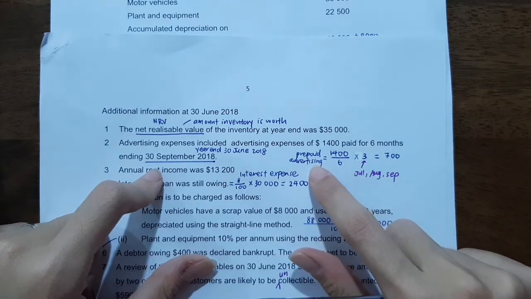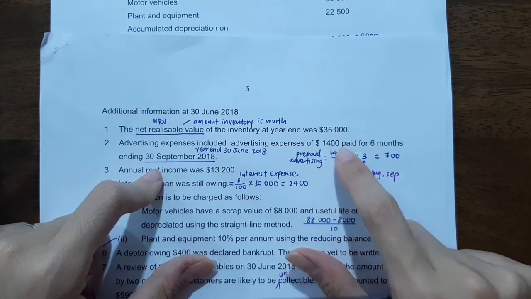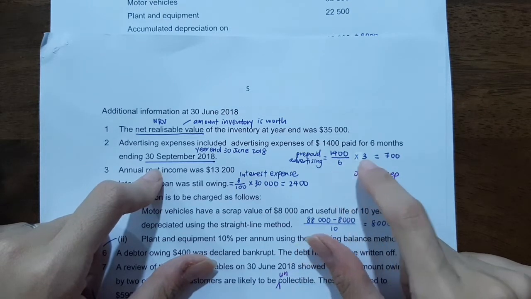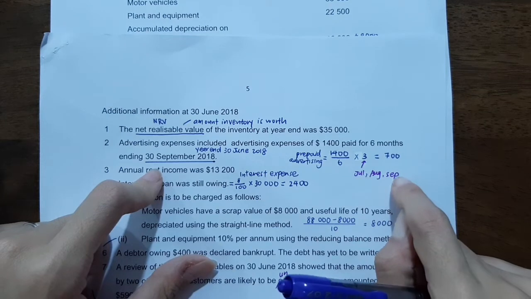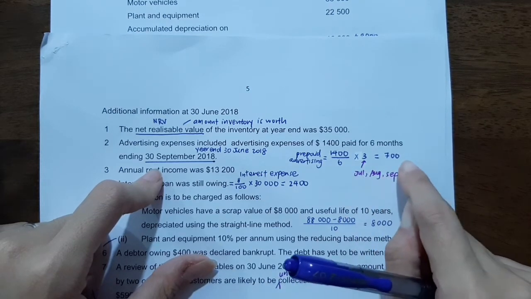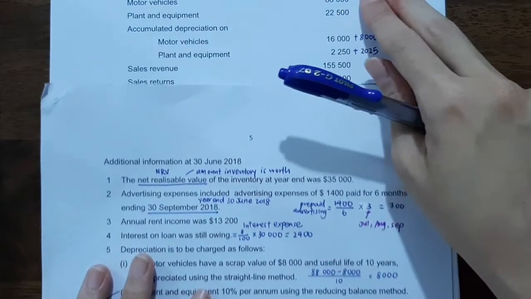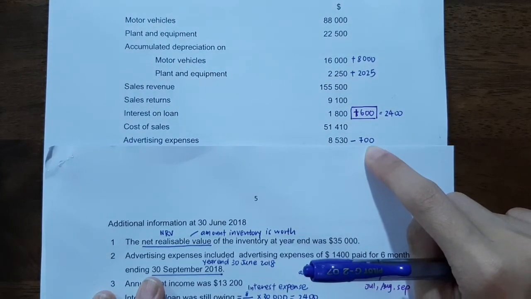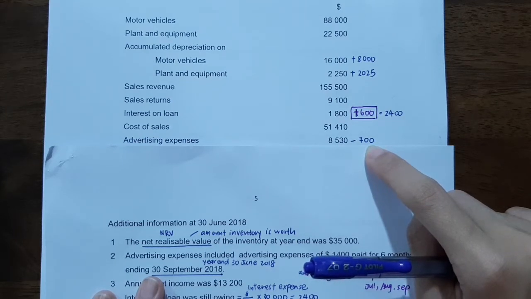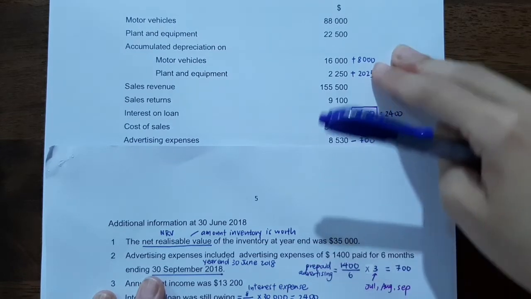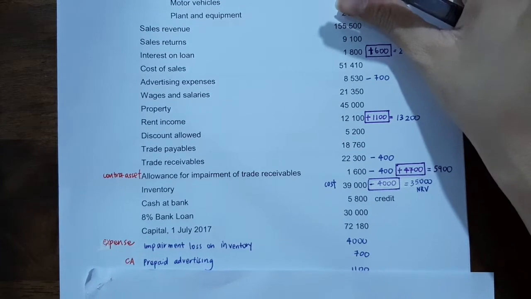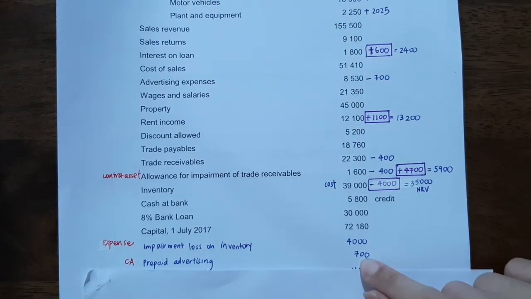Hence my prepaid advertising is $1,004 paid for 6 months, so divide by 6 per month. Then you times 3 months for July, August, September. This is my prepaid amount, $700. Because I'm paying in advance for the next financial year, I subtract $700 from advertising expense. I'm paying in advance for next year, and I also have another account called prepaid advertising, $700.